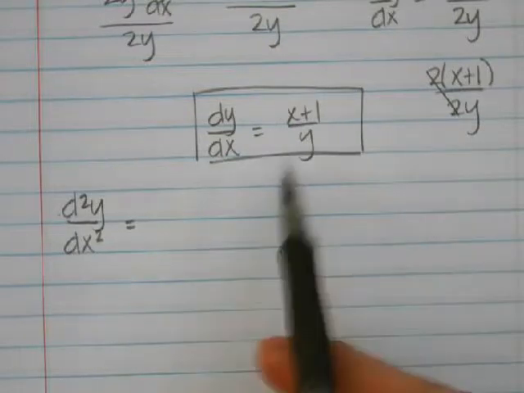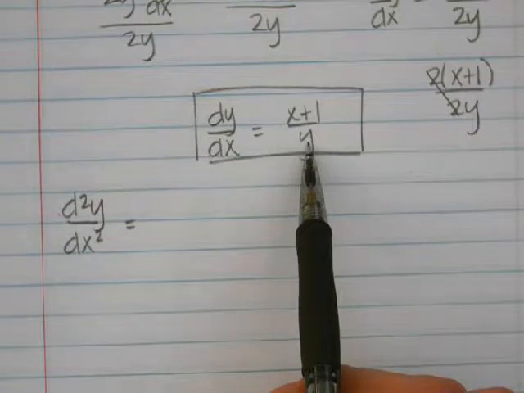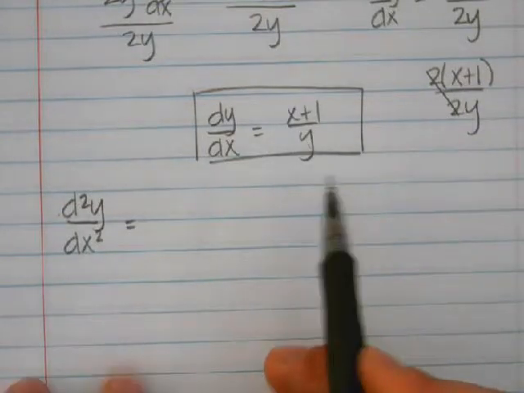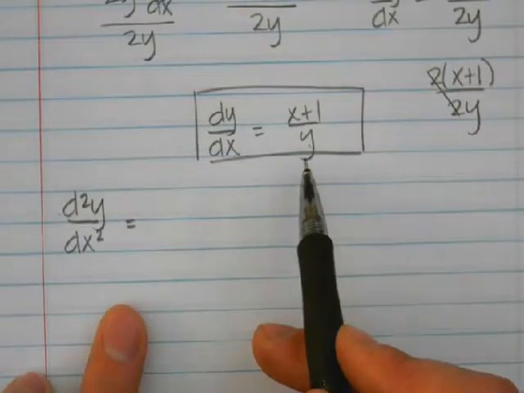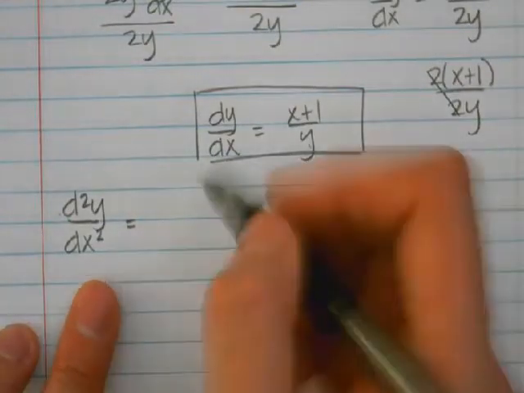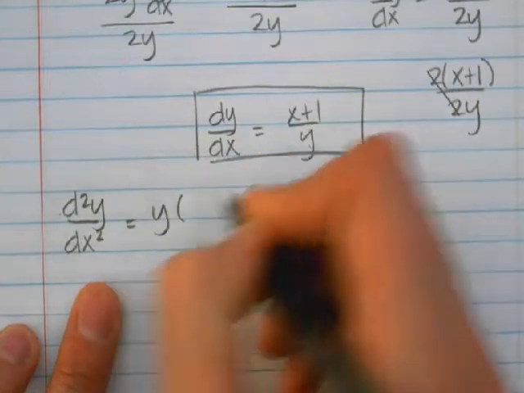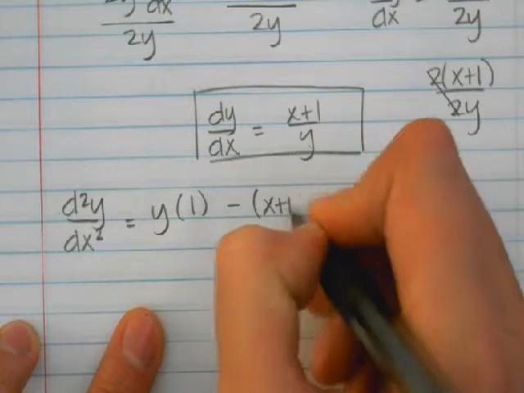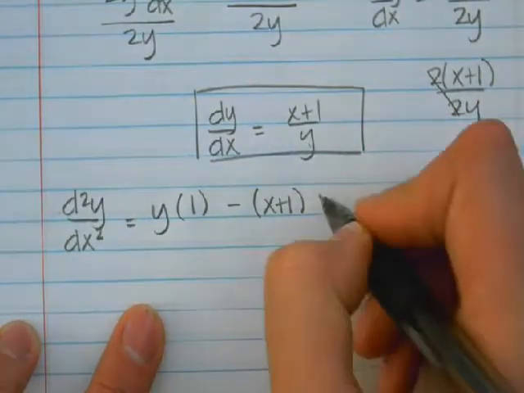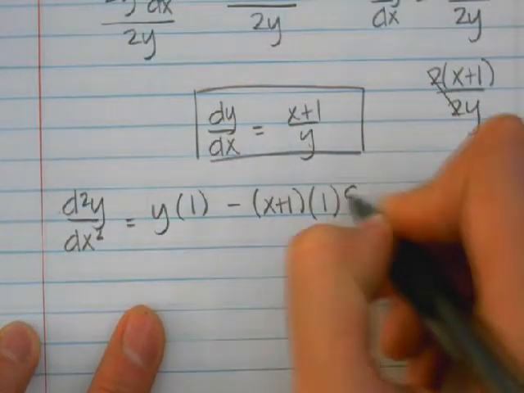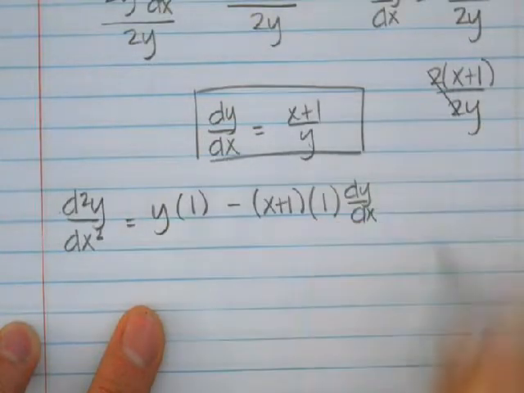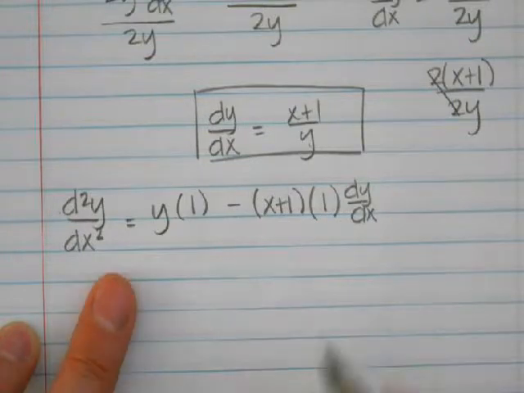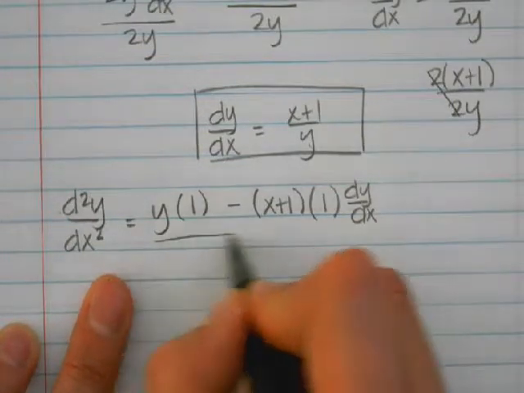Yeah, you find the derivative of your first derivative, right? That's how you find the second derivative, you do the derivative of the first one. And this is a quotient rule, so how do we do this? So low times the derivative of the top minus the top times the derivative of the bottom divided by the bottom squared.